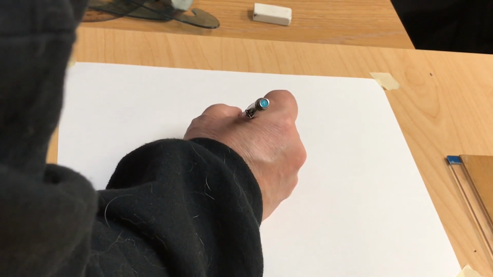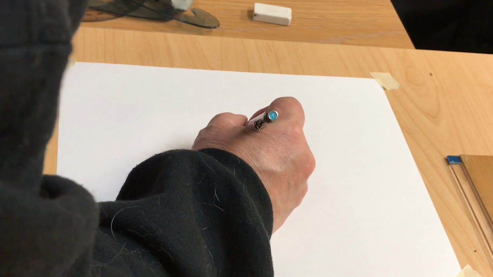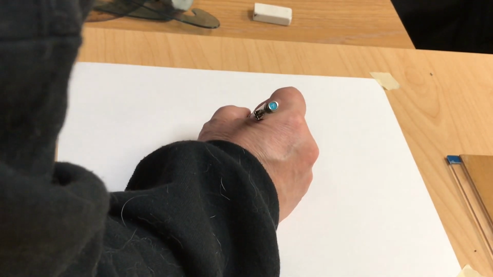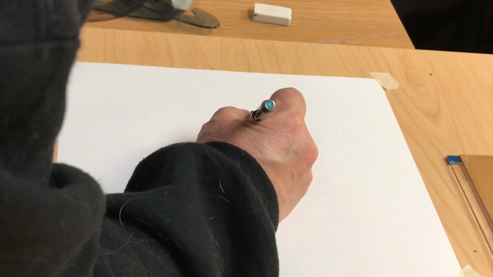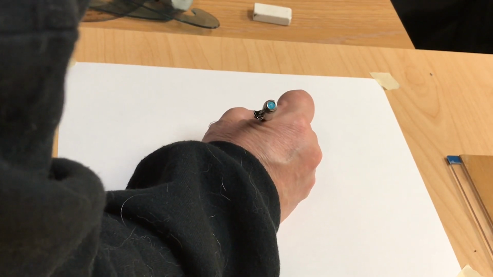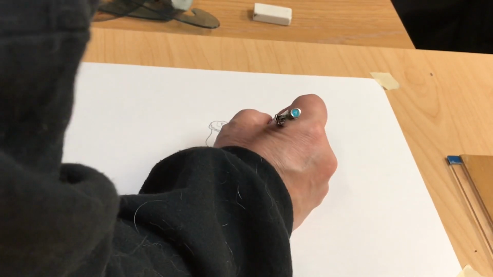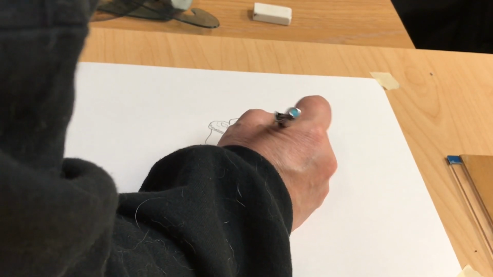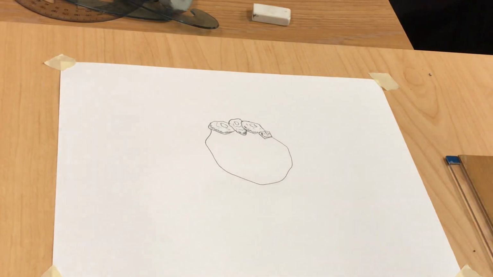Just add a little bit of that detail. Makes it look just a little bit more realistic. Yeah, they still look almost like scribbles, but they look a tad more like rocks than the strange little things that I had on there.